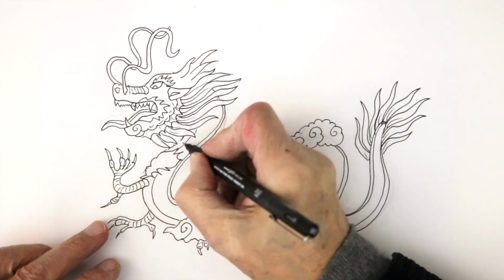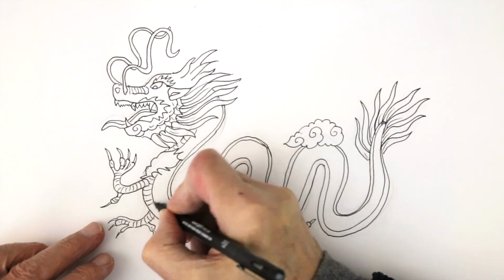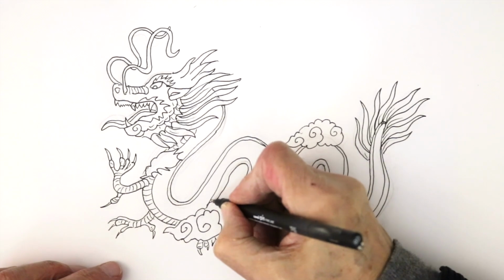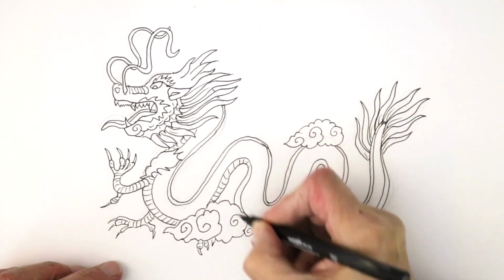And this is drawn with the kind of scaly lines which you can see on the legs. So just continue those right all the way around.